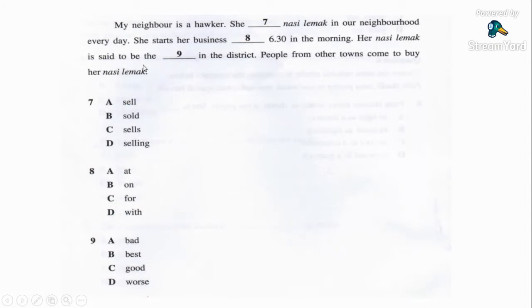Her nasi lemak is said to be number 8. She starts her business at 6:30. This one I will be discussing later on. The importance of knowing the difference for on, in and at. I have prepared a different slide for this. I will discuss this later. She starts her business at 6:30 in the morning.